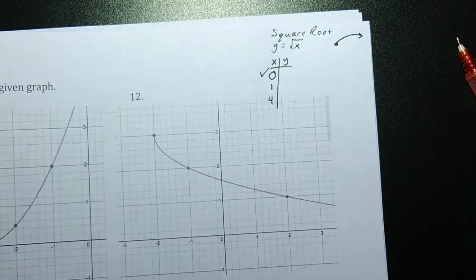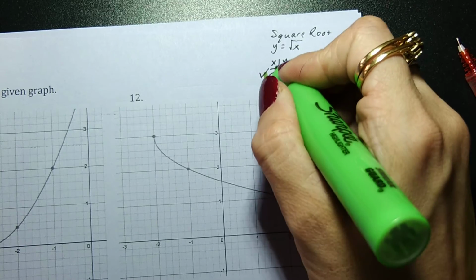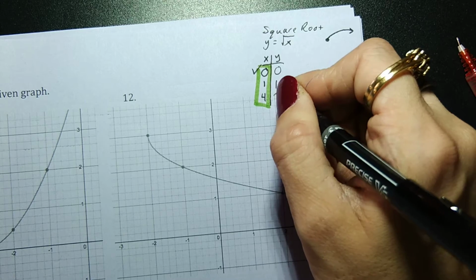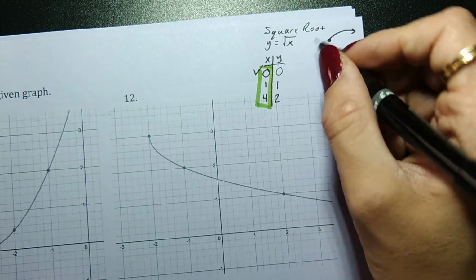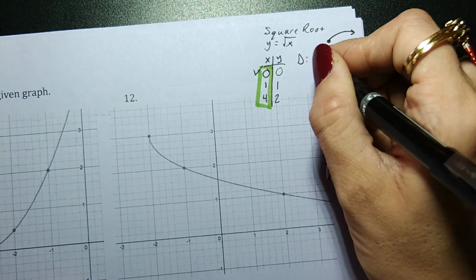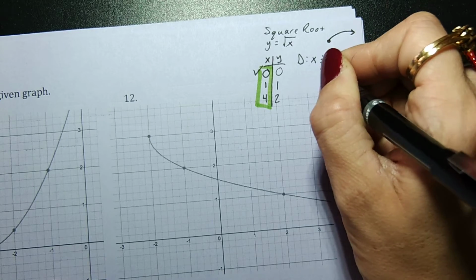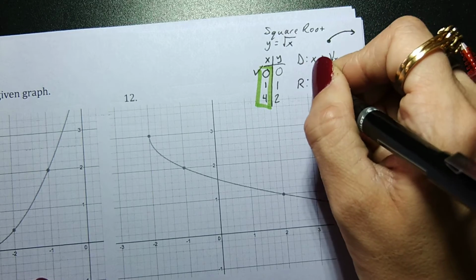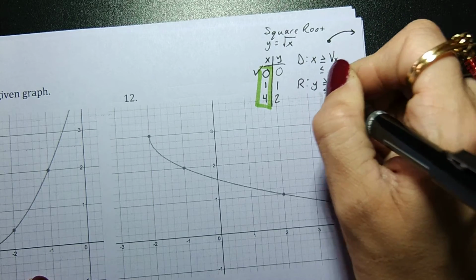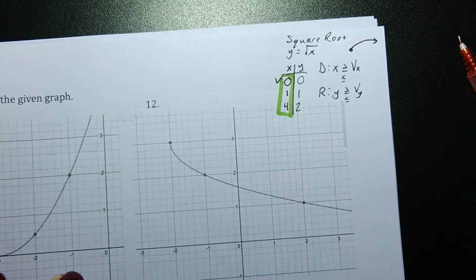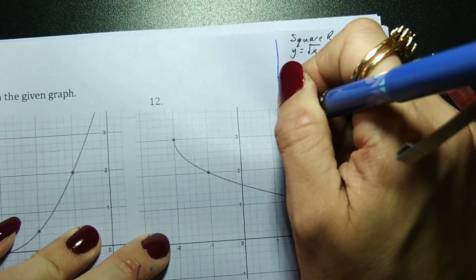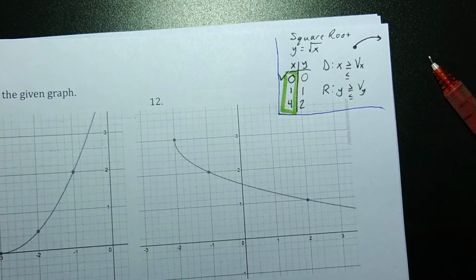So the inputs are different for this one. Square root of 0 is 0. Square root of 1 is 1. Square root of 4 is 2. The domain is x greater than or equal to or less than or equal to the vertex x value. And the range is y greater than or equal to or less than or equal to the vertex y value, depending on if it has been transformed. And that is our 5th parent function.